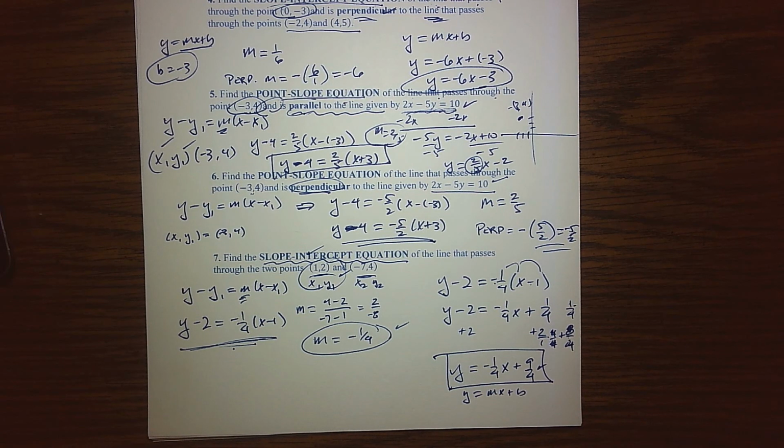Okay, so we're almost 11 minutes into this. We have much more to do. Let me stop there, and we'll continue to find equations of lines given information.